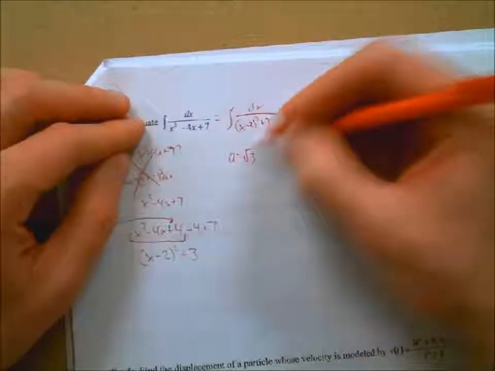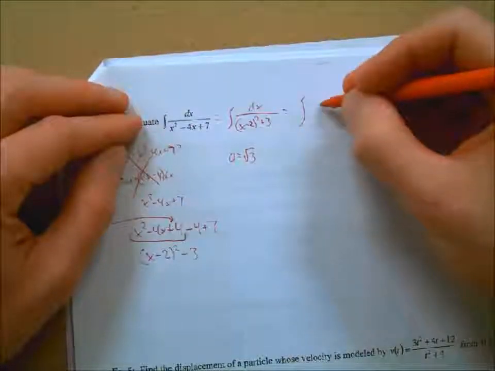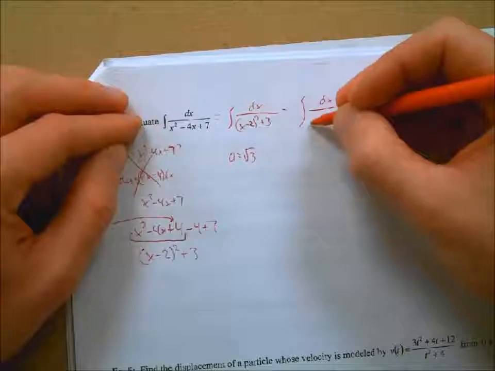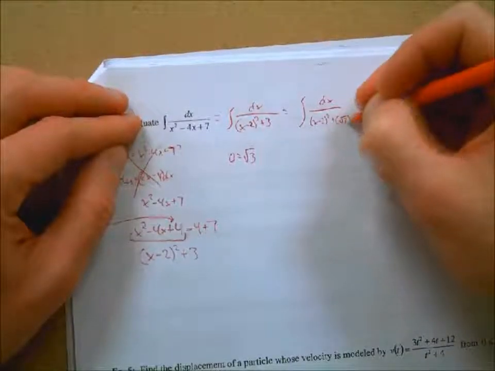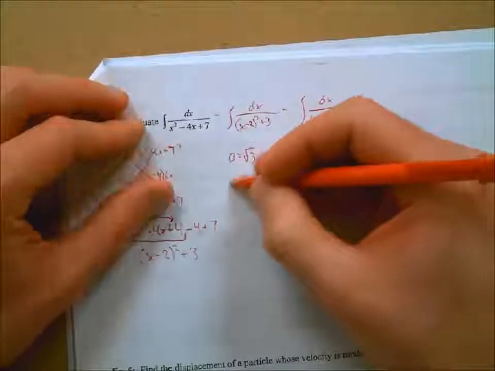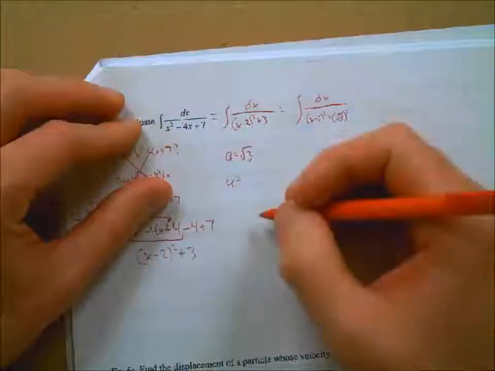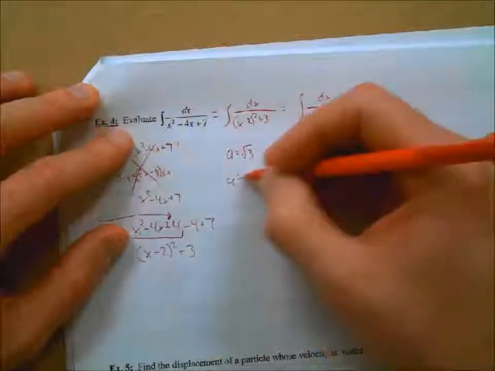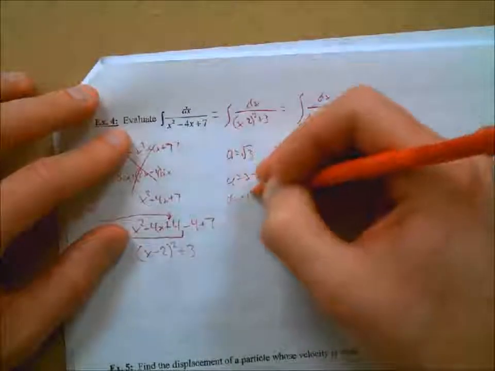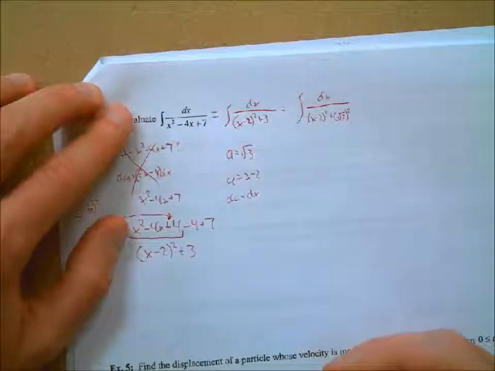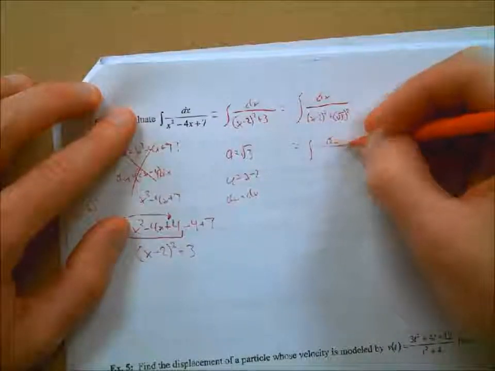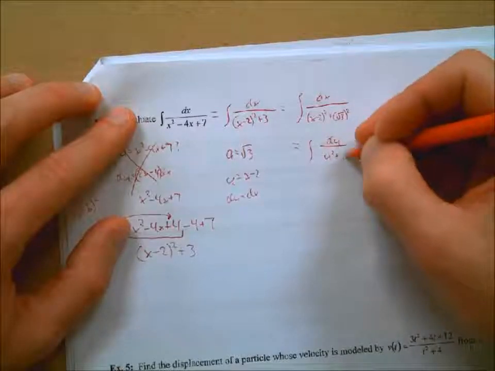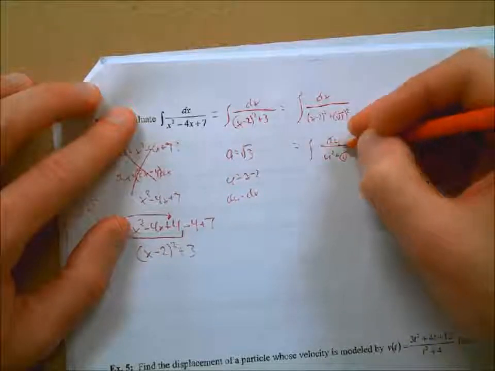We have 3, that is a perfect square of the square root of 3. And then our u will be what? x minus 2. du will just be dx. Thank goodness we have that at least to help us. So we'll have du over u squared plus the square root of 3 quantity squared there.